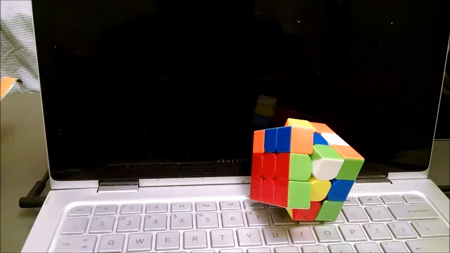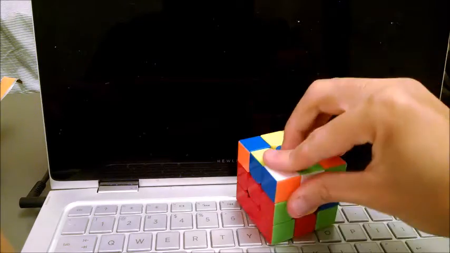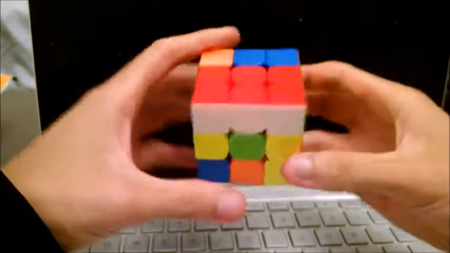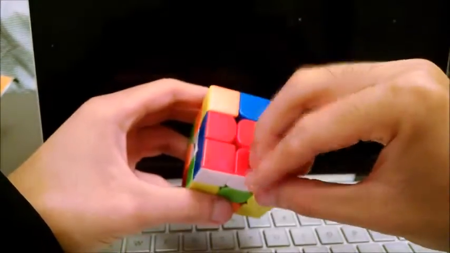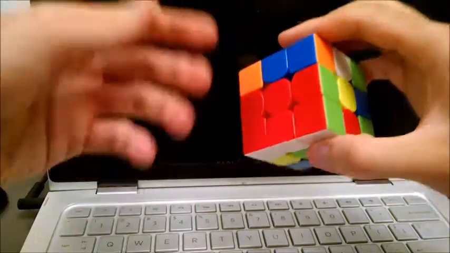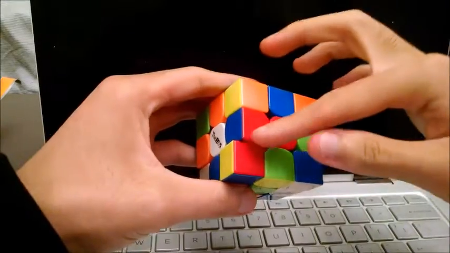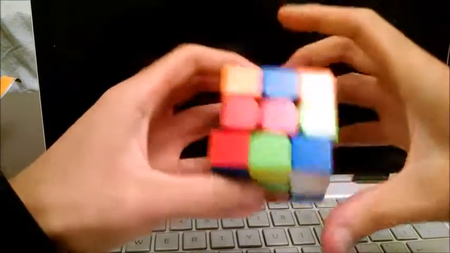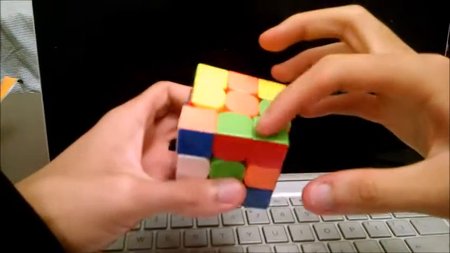Okay, so this will be about quickly identifying first blocks in inspection. So first, some terminology. This is a block. Pairs are doubles of connected pieces. So if I just do this, I'll have a pair here with the edge connected to the center, and two corner edge pairs like this.